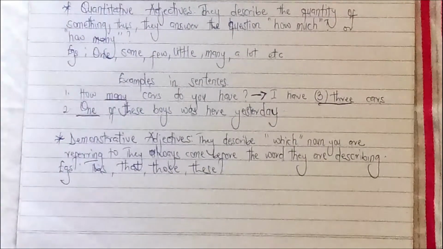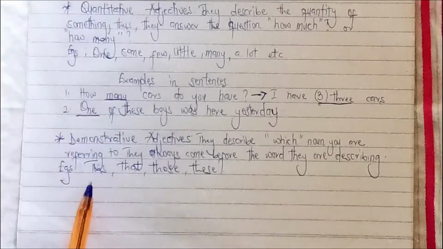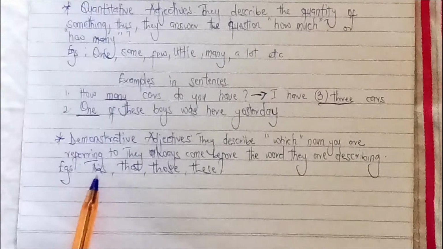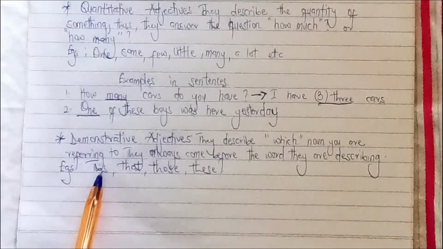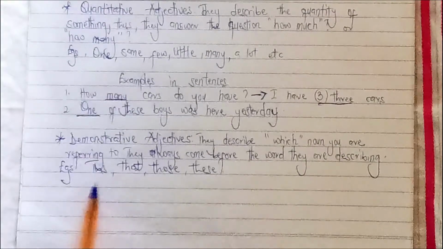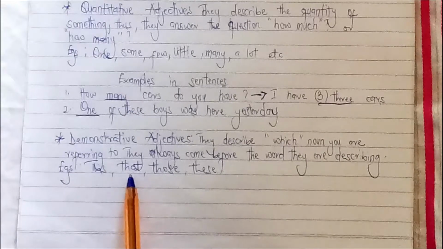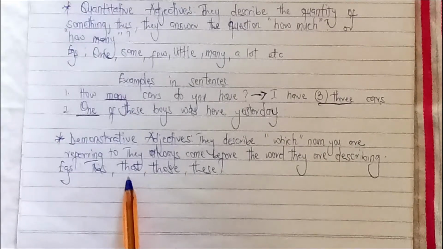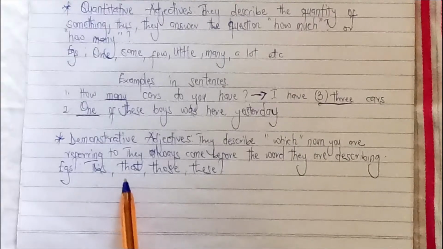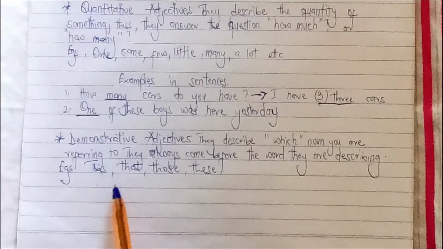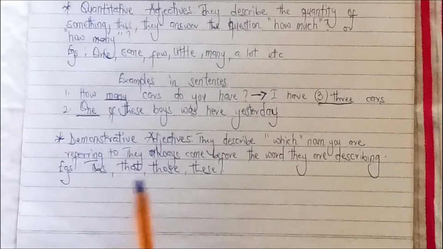Okay, so this is used to describe nouns that are closer to you. These nouns are supposed to be singular nouns, so this is used to describe singular nouns that are closer to you. That is used to describe singular nouns that are far from you. That means the singular noun you are describing shouldn't be closer to you. So I can say that chair. That chair, for instance, means that the chair I am talking about is not closer to me.